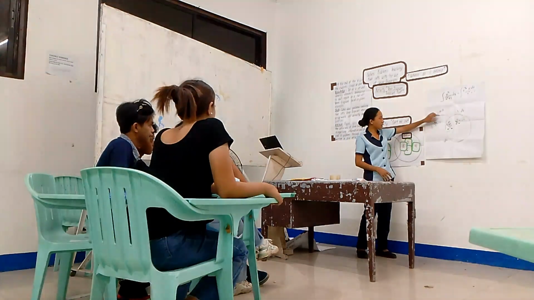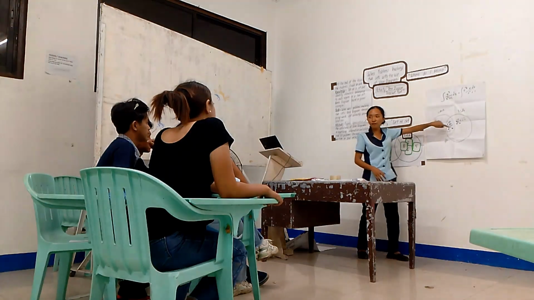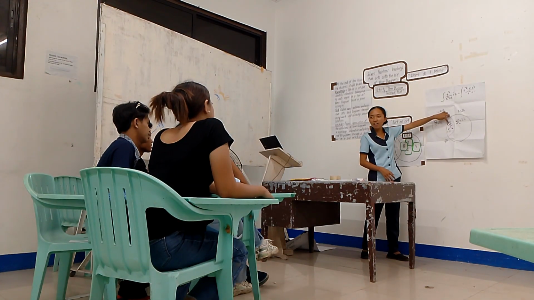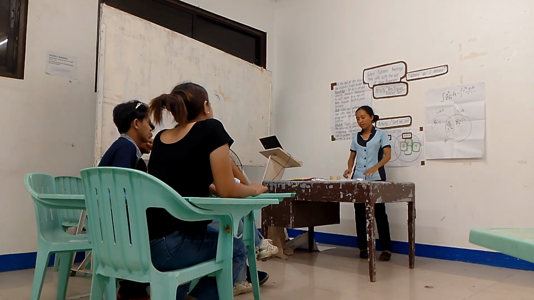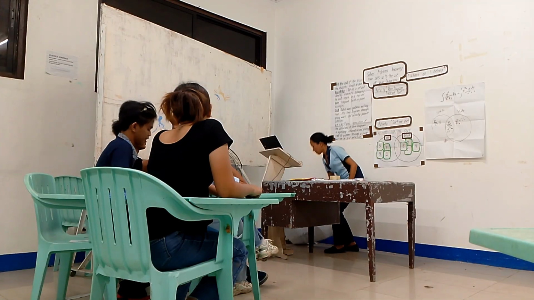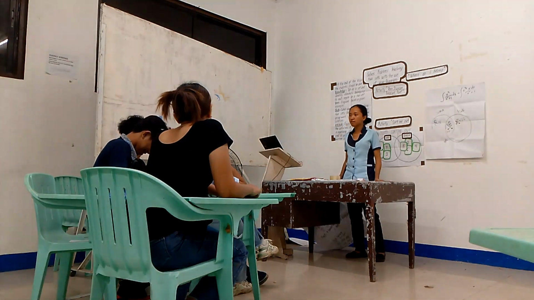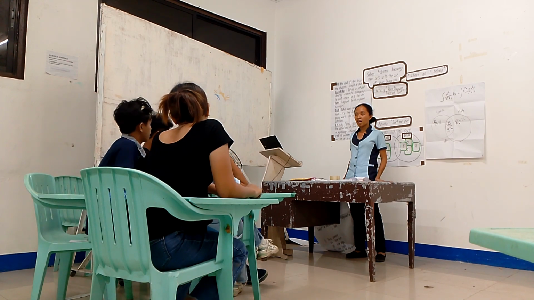So what is this part? This is the different sets. And this is the similarities, which in math is called the intersection or the union. Excuse me, ma'am, I don't think the middle part is the union, because the union is simply the whole.